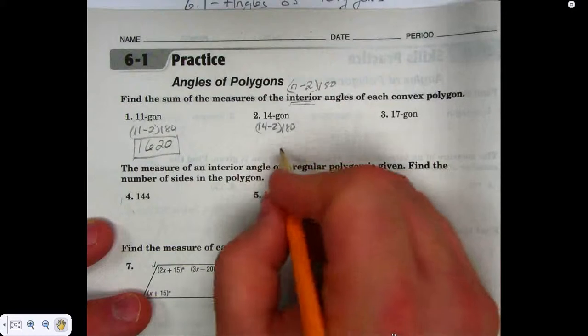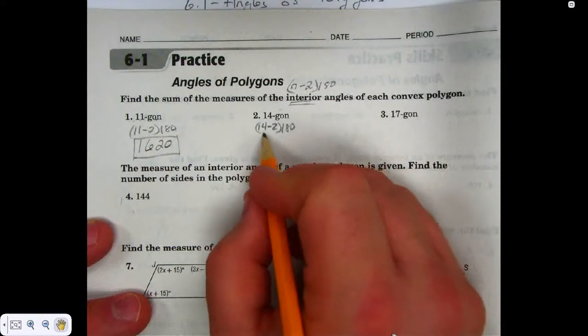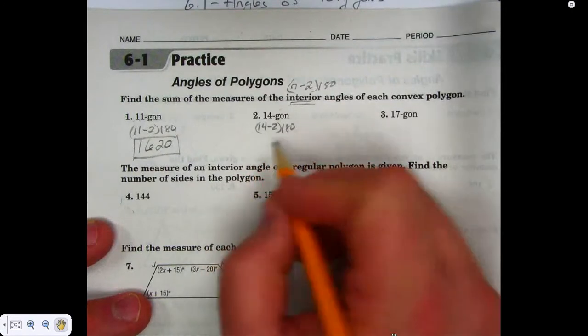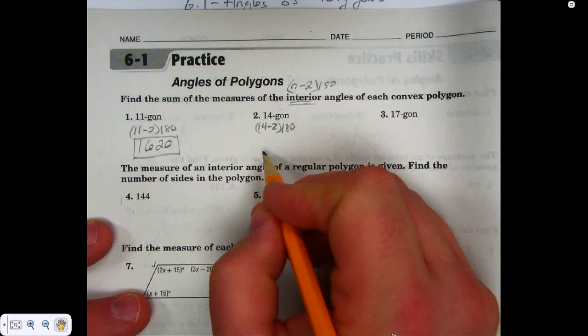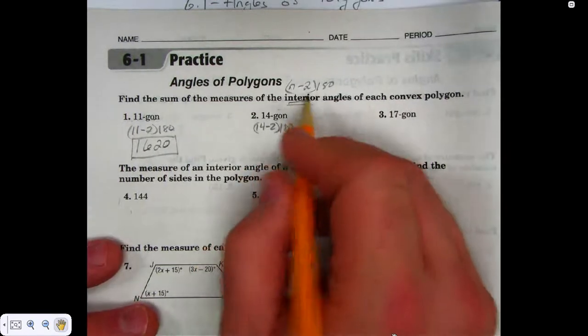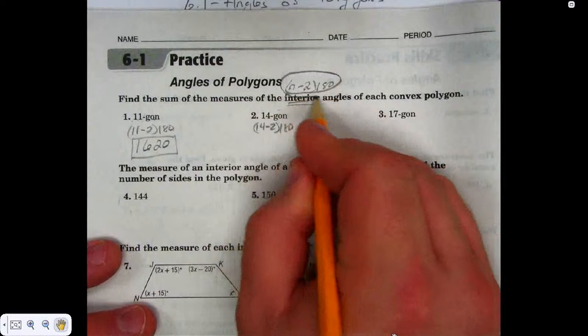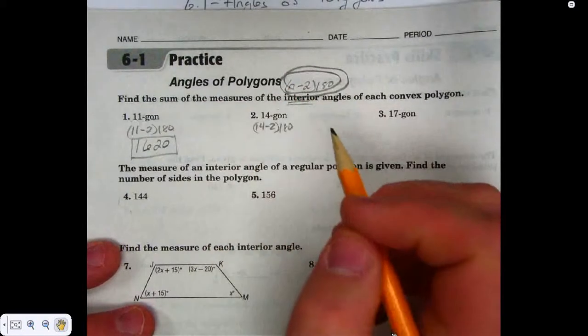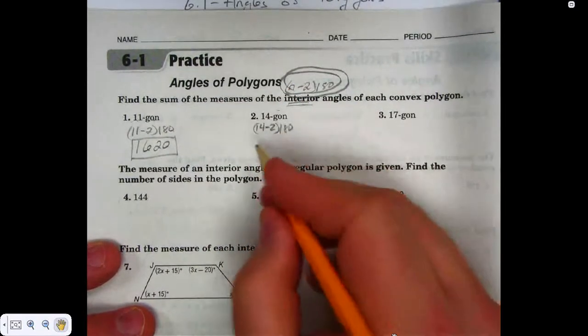Now, the rest is calculator book work. I'm not going to make you write 12 times 180. I think you know that 14 minus 2 is 12. Okay, that's not what I need to see. What I need to see is you know n minus 2 times 180. That's what I'm reinforcing.